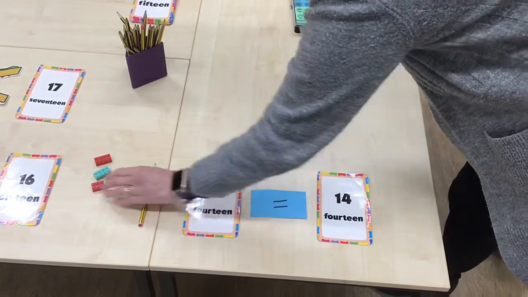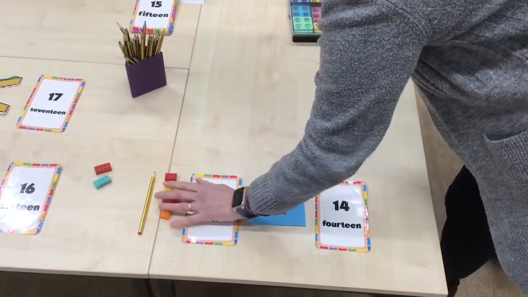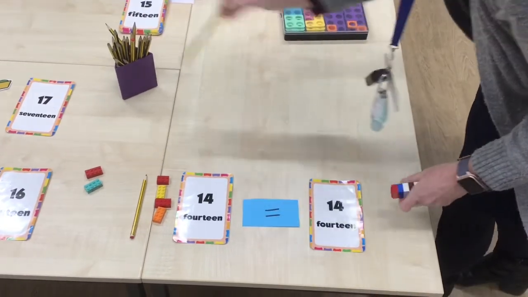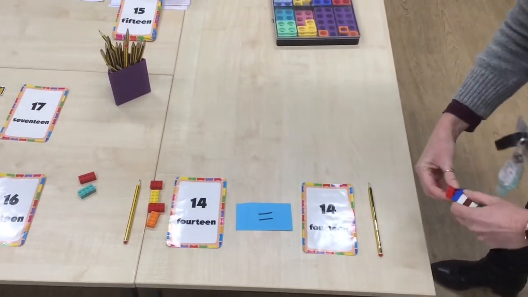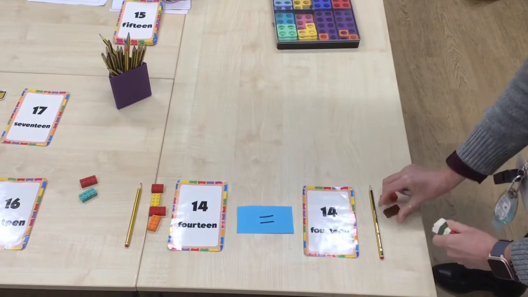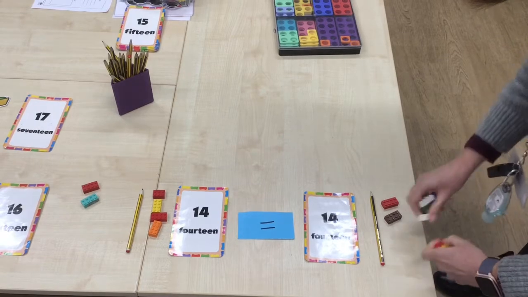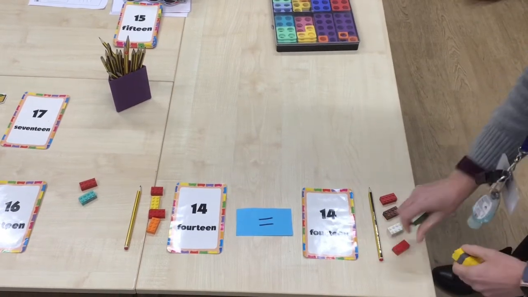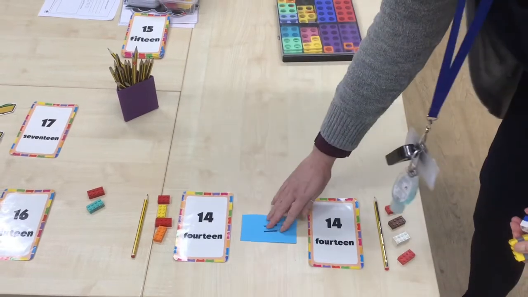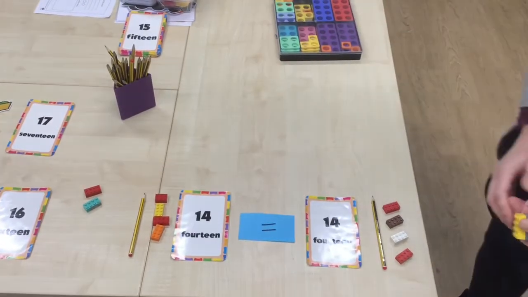So I'm going to move the 10 from over there, and I've got 4 bricks. That makes 14 over this side, and then I'm going to do the same over this side. So I've got a 10, 1, 2, 3, 4. So I've got 14 over this side. These are equal because they're both equal on both sides.